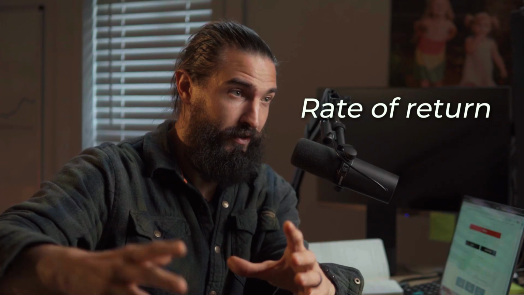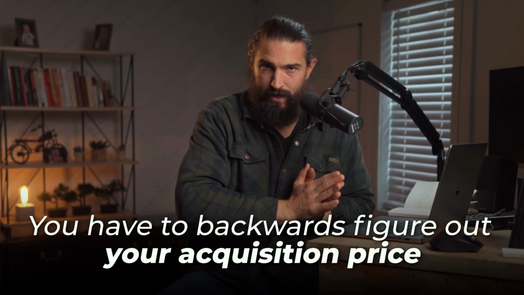Okay, all of that plus my rate of return, the profit that I actually want to receive, equals the after repair value of the house minus the cost to actually sell the house. That is the equation in a nutshell. Obviously, a lot more goes into it than just working that out on paper because you have to backwards figure out your acquisition price. All that's built into the calculator.